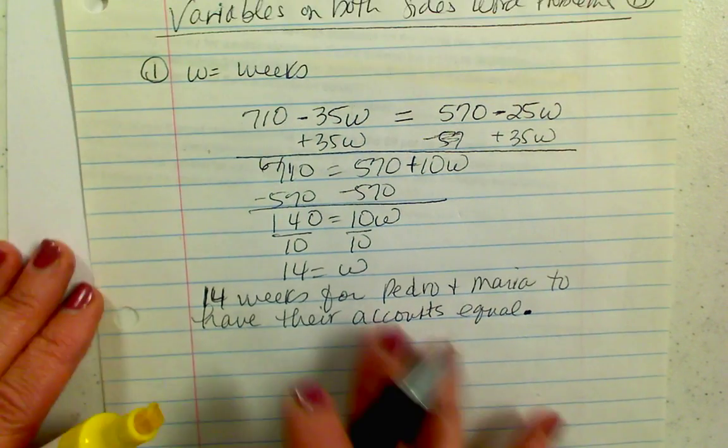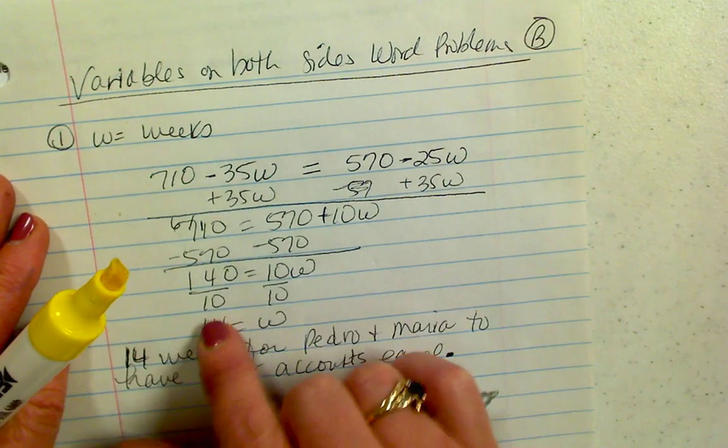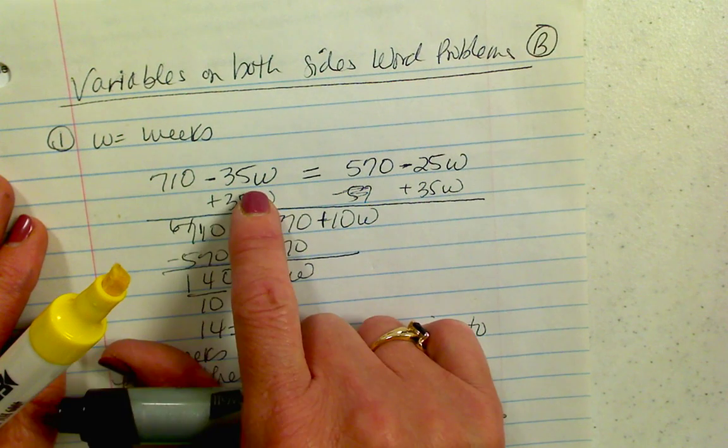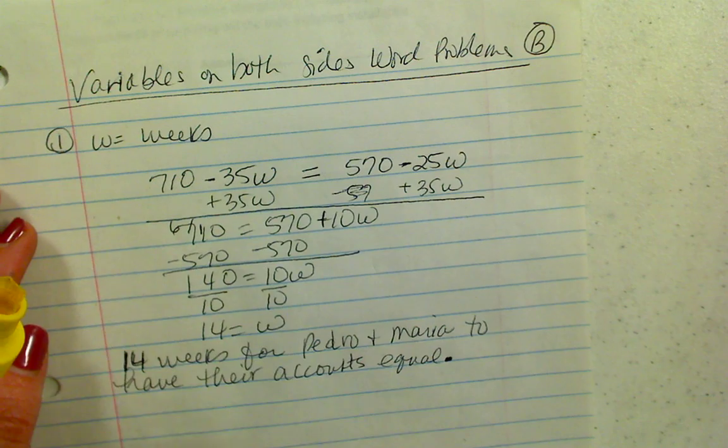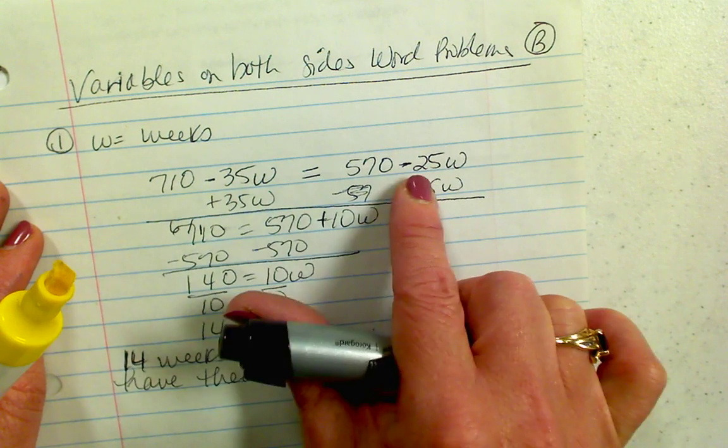All right, that's how you want to do it, and you can definitely check. When you check, I'm okay if you use a calculator because you're going to do 14 times 35, 14 times 25, but you can check to make sure that that works in both. But set it up. That's your main thing. Set it up and solve it.